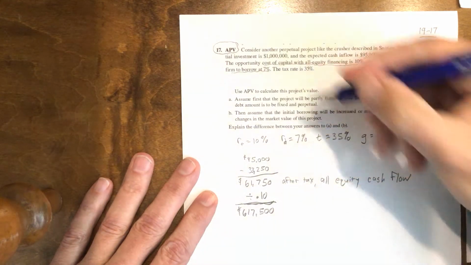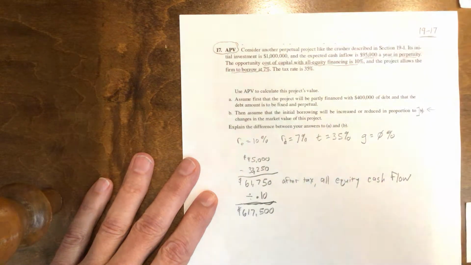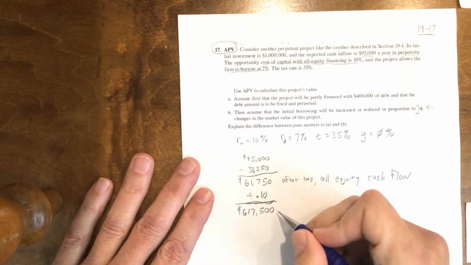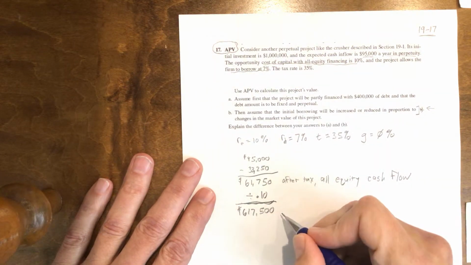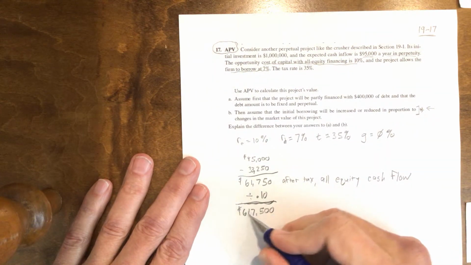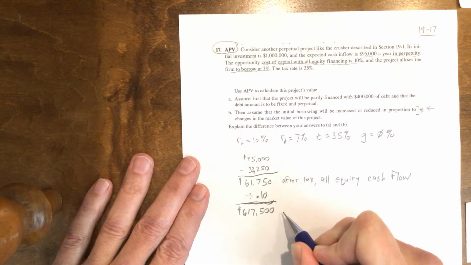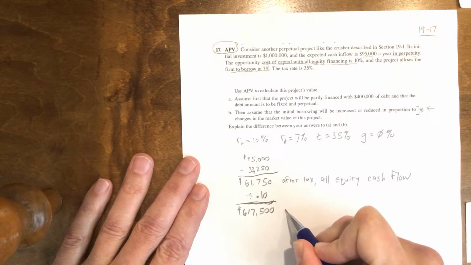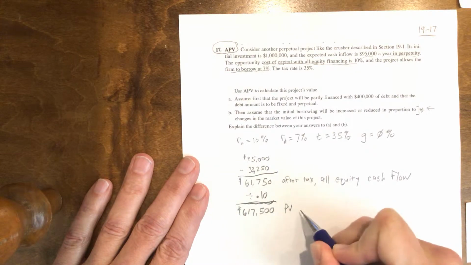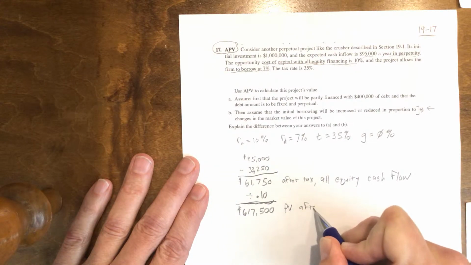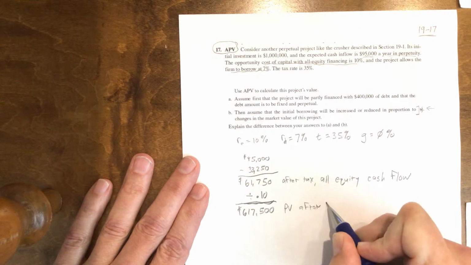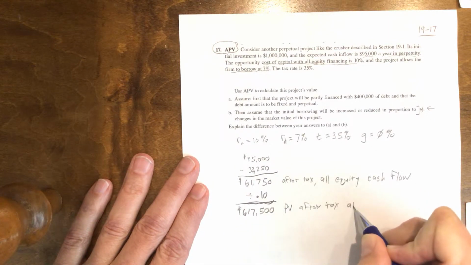Well, yeah, the gross value, not the net present value, because we haven't considered the initial investment. But the value of the project's cash flows are $617,500, assuming that's the present value after tax, all equity.